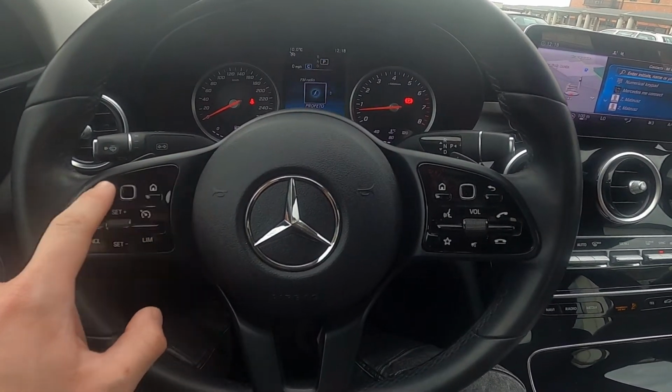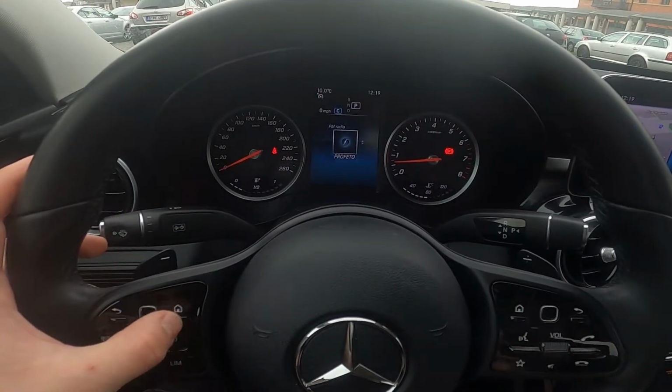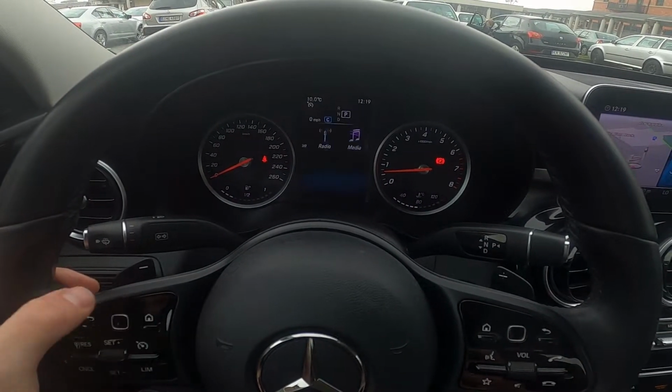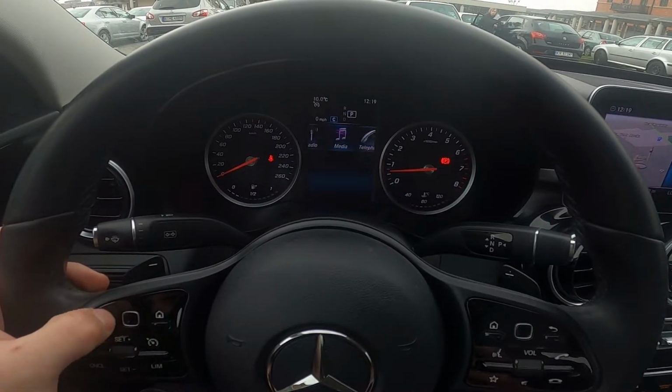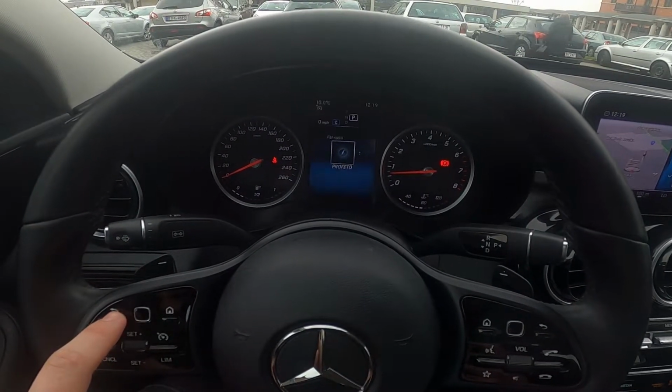These three buttons are responsible for the speedometer display. For example, let's press the home button and now we are on the homepage of the speedometer. You navigate via this middle button and go back via this arrow button right here.